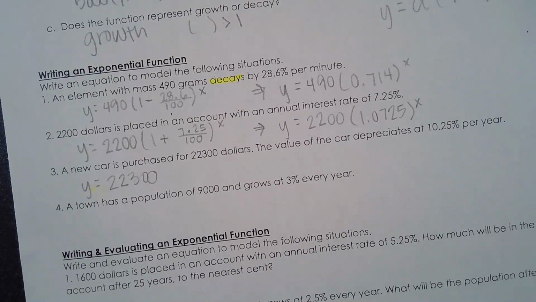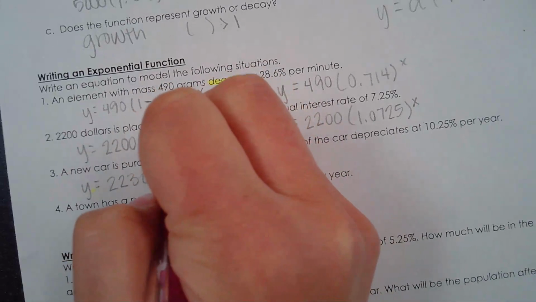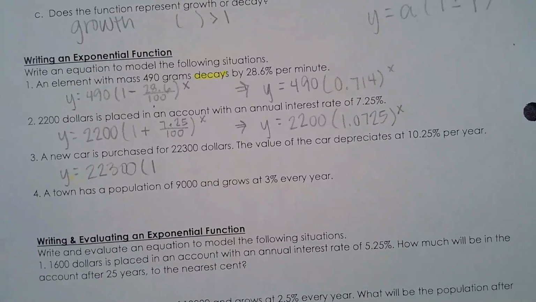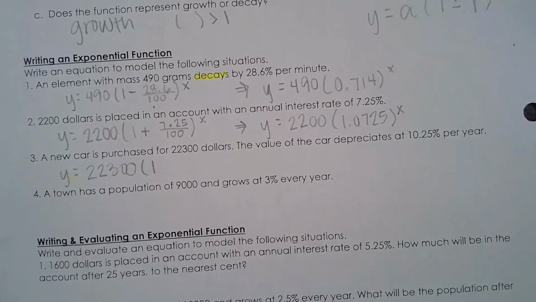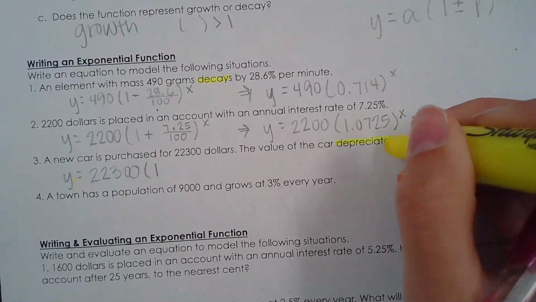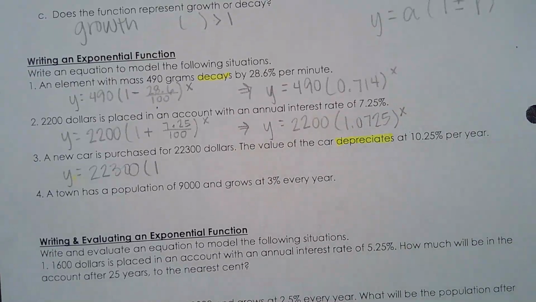All right. Inside parentheses, we're going to have 1, and then either plus or minus depending on if it's growth or decay. So what do we think this time? Why do we think it's decay or minus? Depreciates. I don't know if you've heard that word before, but that's what that word tells us. It tells us that it's decay, so the value is going down.